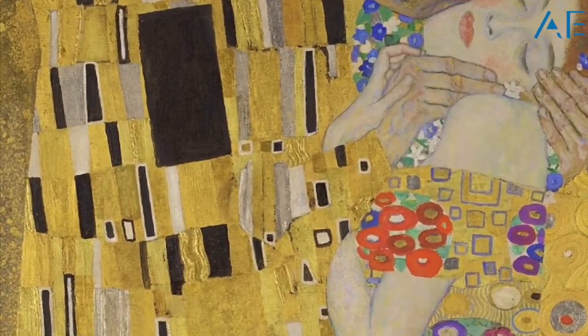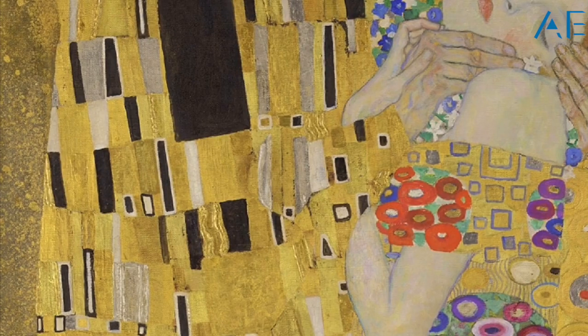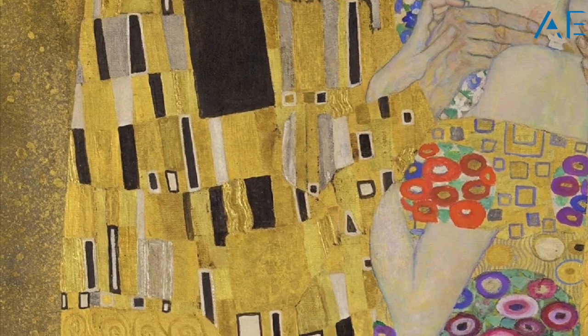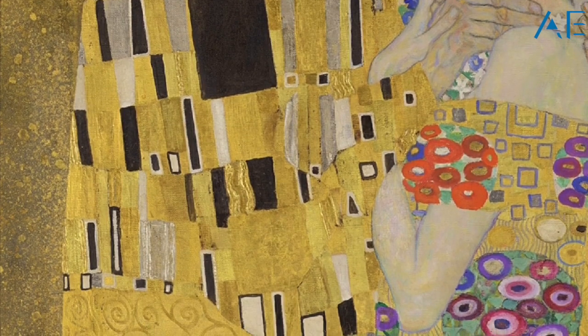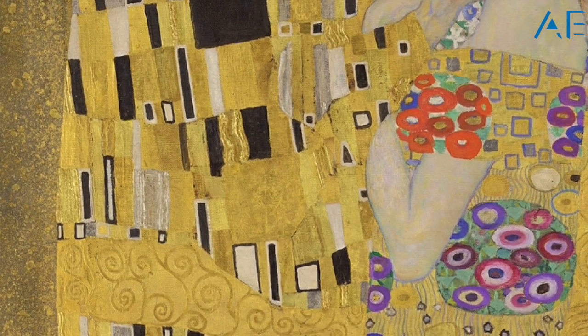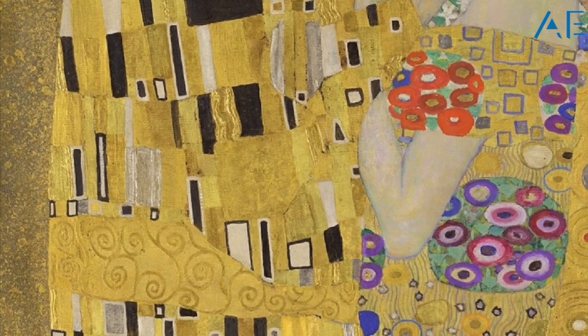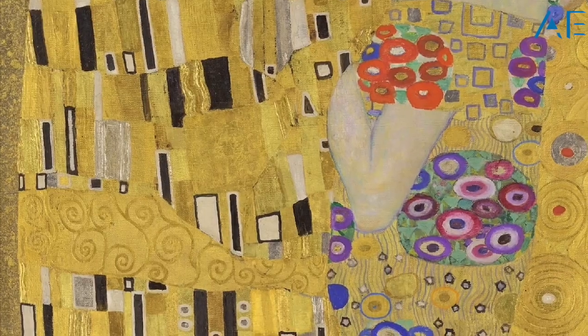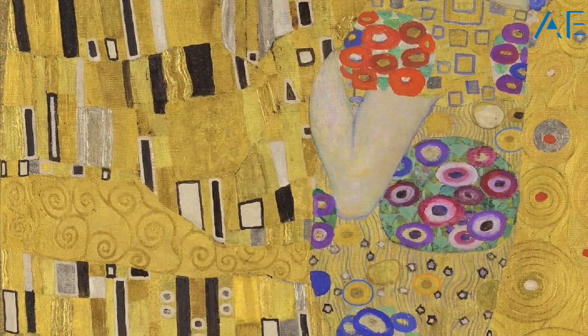As we look closer at the bodies, our attention shifts to the intricate, flat, geometric patterns on the man's robe. These black and silver rectangles, squares, and lines create a dense, mosaic-like texture that contrasts with the more organic forms of the bodies. While visually complex, the paint application within these shapes is relatively smooth and uniform.